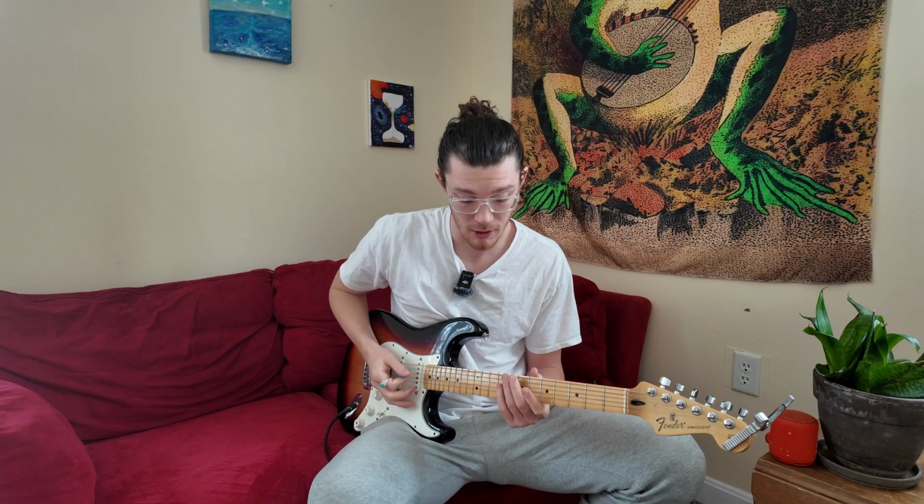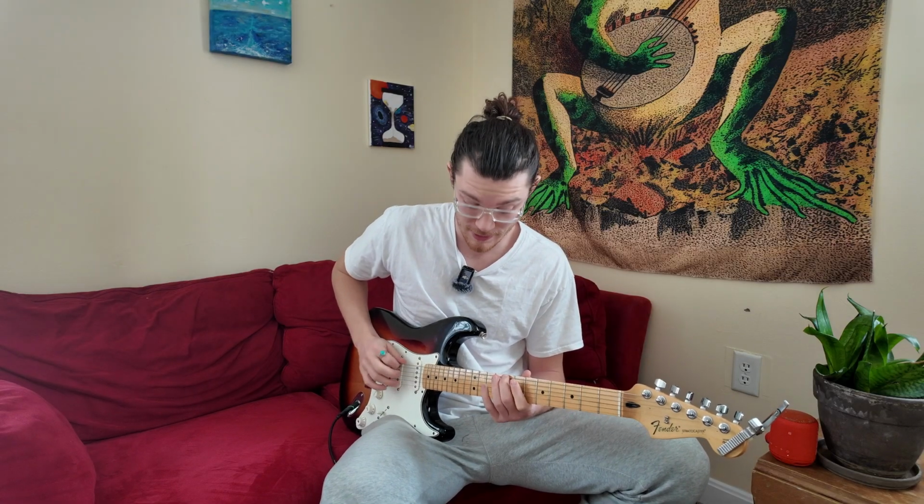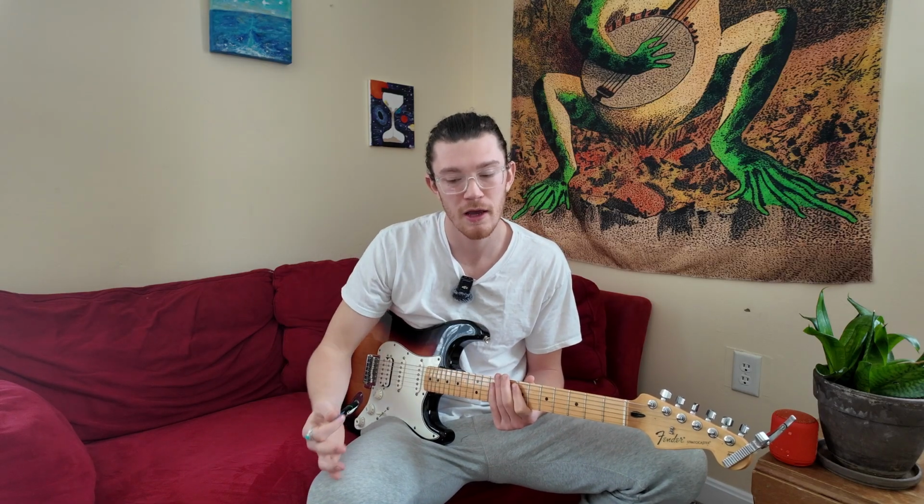Right? And because it's just linearly playing up the scale, it's easy for your ear to hear that that was a wrong note. But then when you start going like this, it makes it a little bit more of a challenge for your ear to understand what's wrong and what's right. And so it helps you develop that.